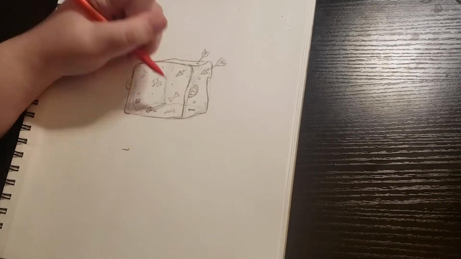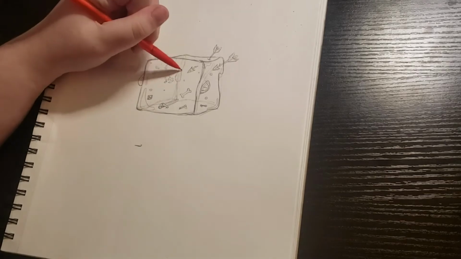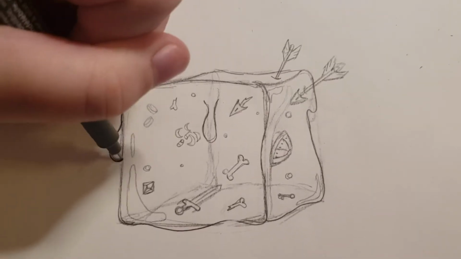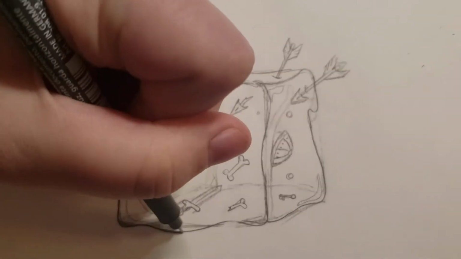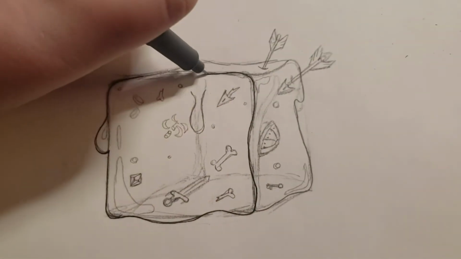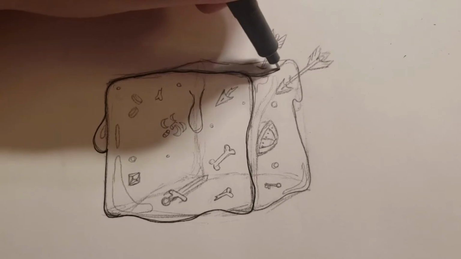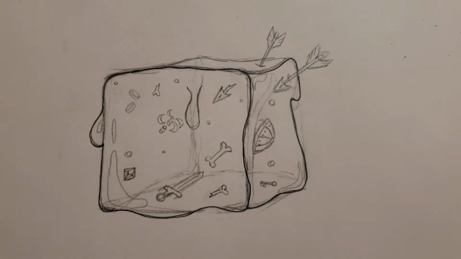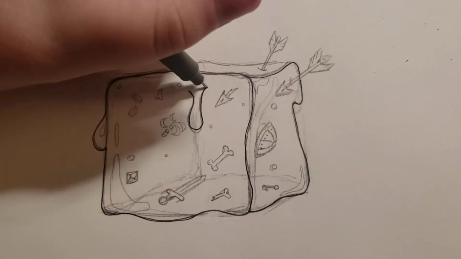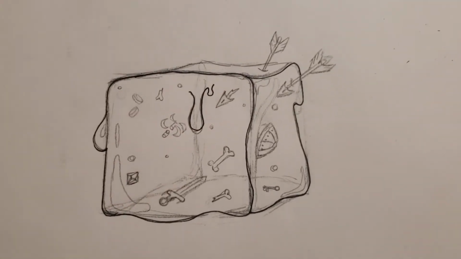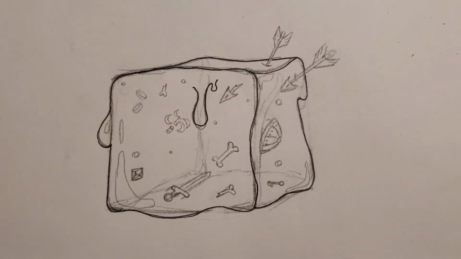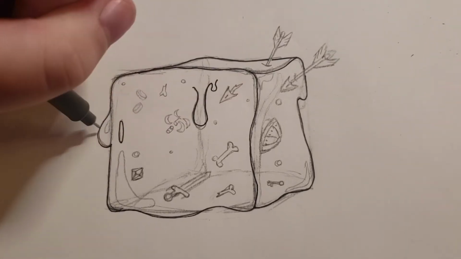Gelatinous cubes are a classic Dungeons and Dragons monster. They've been around since the 70s, and honestly, look at this little guy. Why wouldn't you want to keep him around? Gelatinous cubes are about 10 to 15 feet in size, but there are legends that they can get much bigger, and obviously you can do whatever you want with these things. They are not incredibly sentient. They are pretty much what they look like.